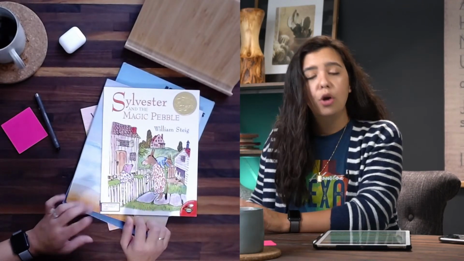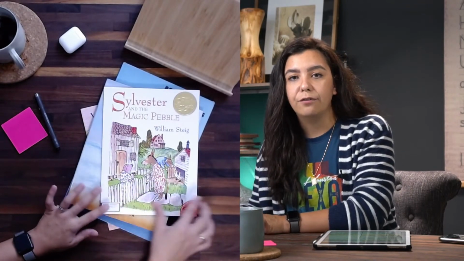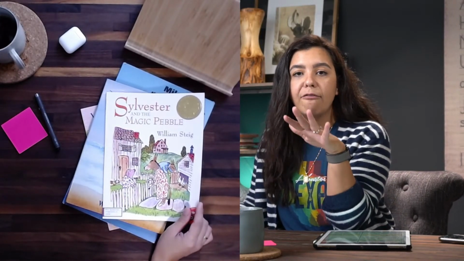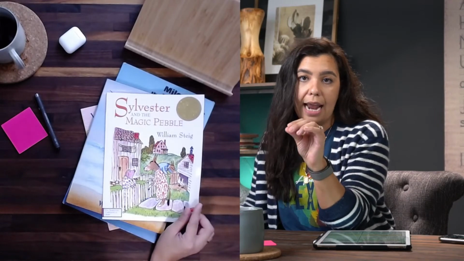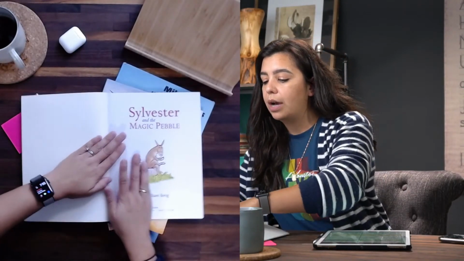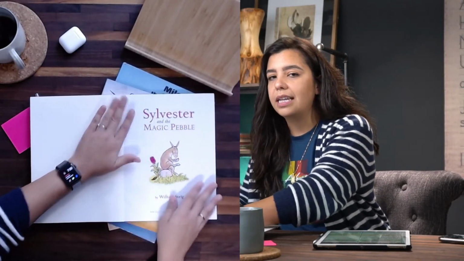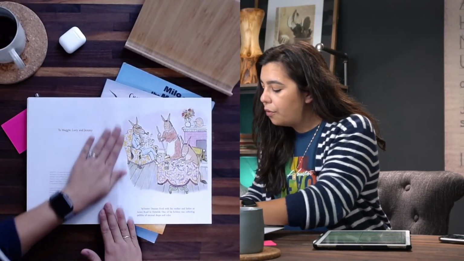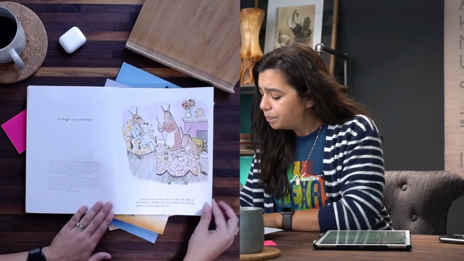And on this day, we're going to talk about predictions and inferences. So I want to make sure that when I'm modeling, I have my predictions and my inferences down. So I want to be able to have those with a sticky note so that as I'm reading it, I know where I'm going. So I'm going to kind of look through this book here.